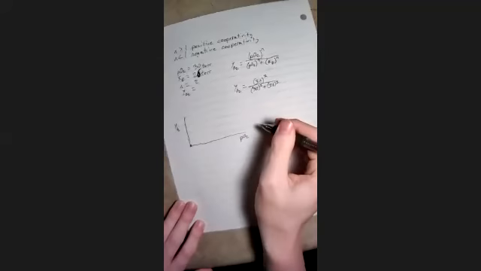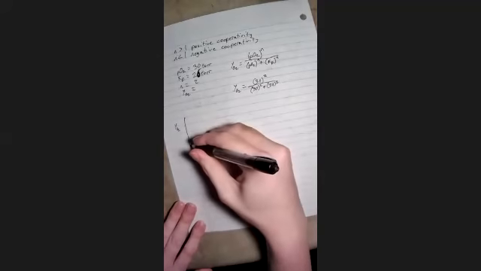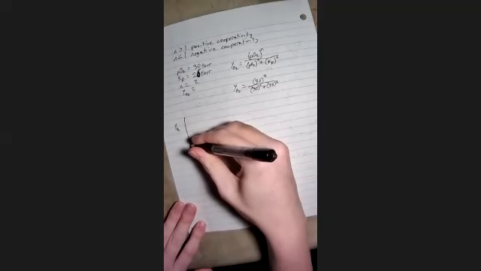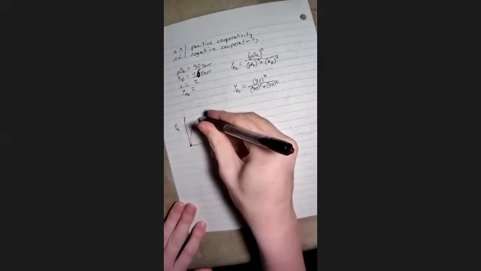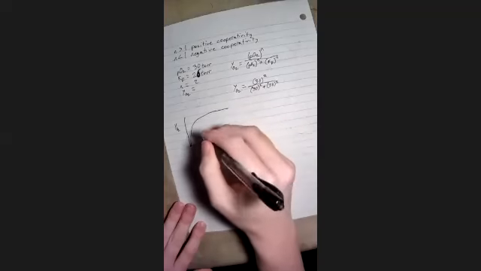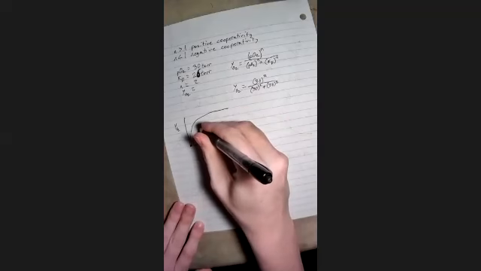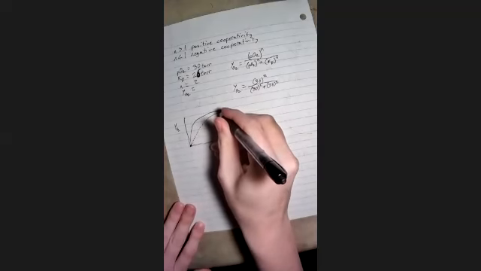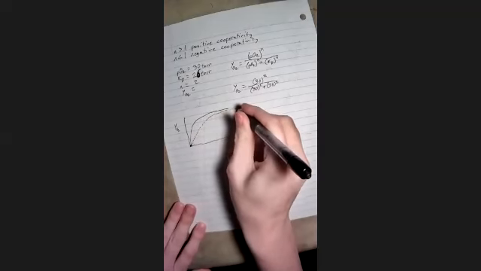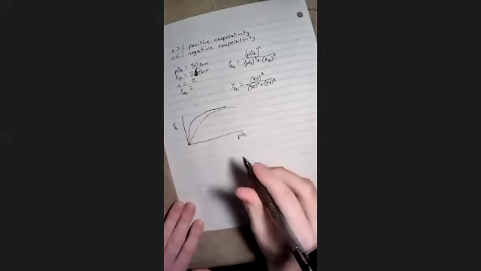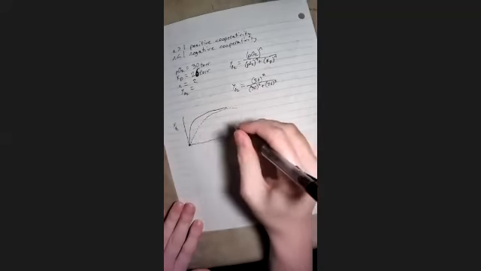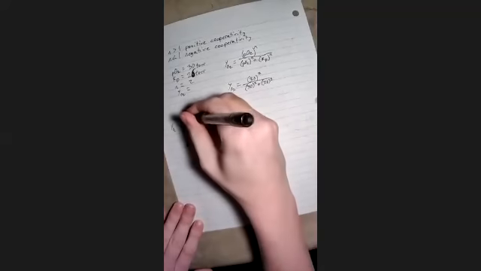One of them has a curve like this, and one of them has a curve like this. Which one has a higher KD, A or B?